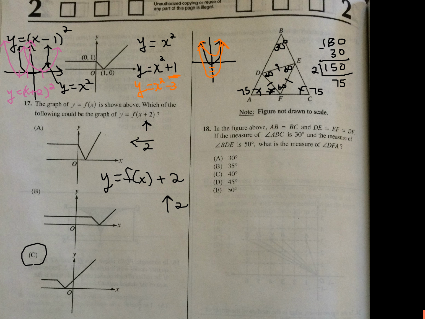We know. Do we know more? Oh, I forgot some things. BDE. BDE. This is 50. The other thing we know about 180 degrees: if the angles are collinear, they all lie on the same line, they're going to add up to 180.